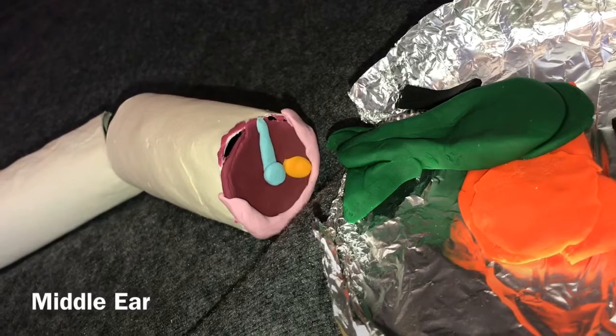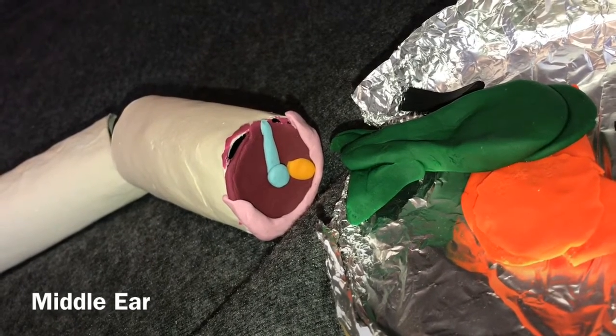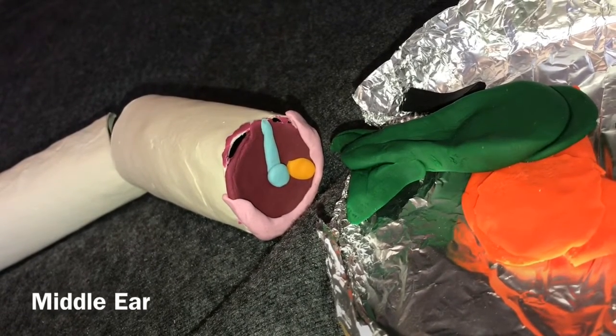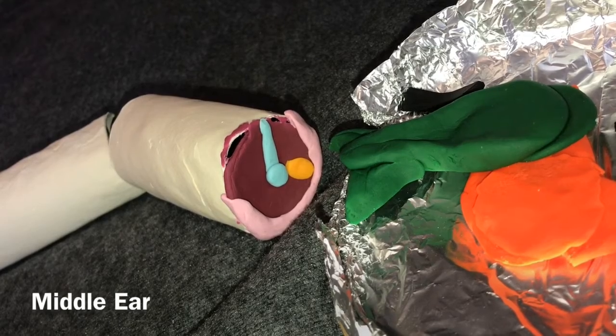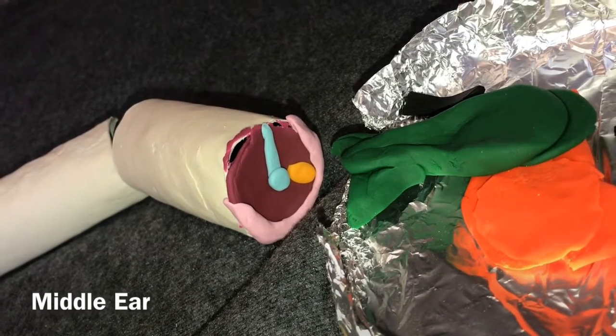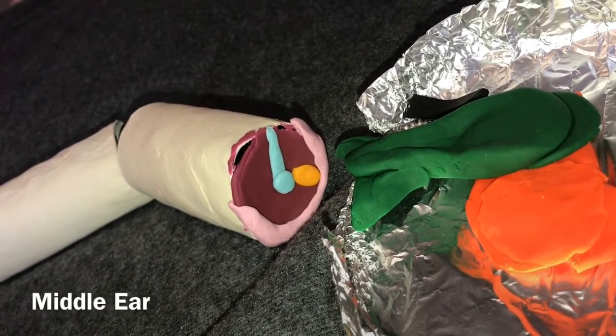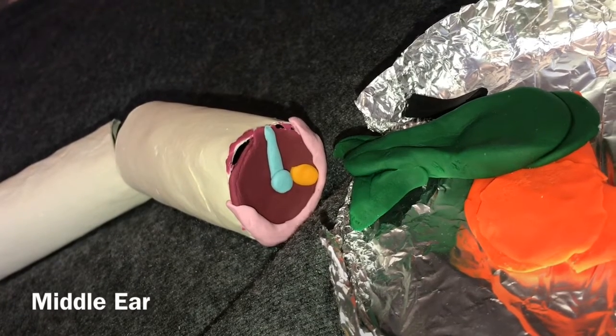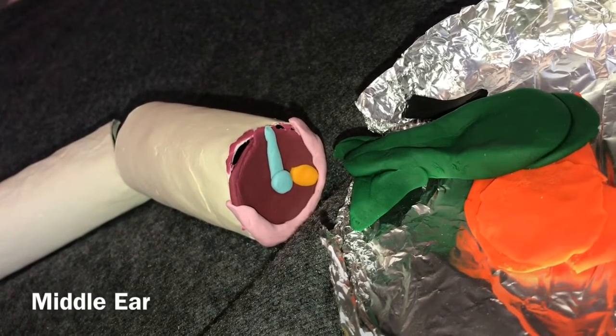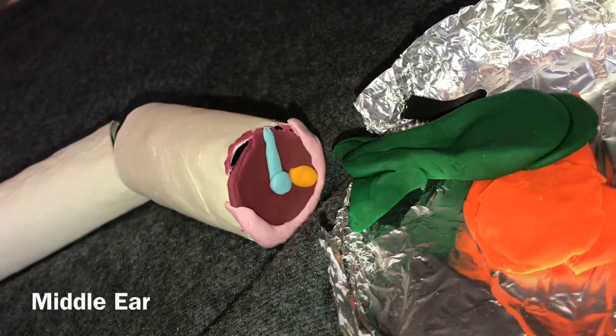The pars tensa has a middle layer consisting only of fibrous elastic fibers. This being said, the pars tensa gives more fibers to the membrane, increasing the elasticity. If you take a look into the patient's ear through the otoscope, you will be able to see that you are looking right into the ear.